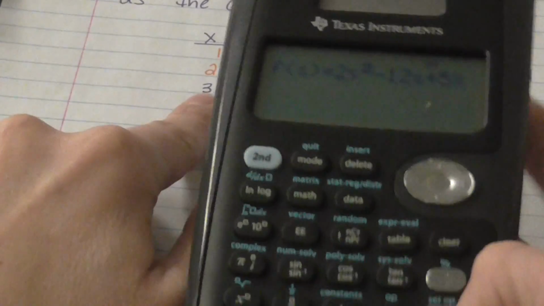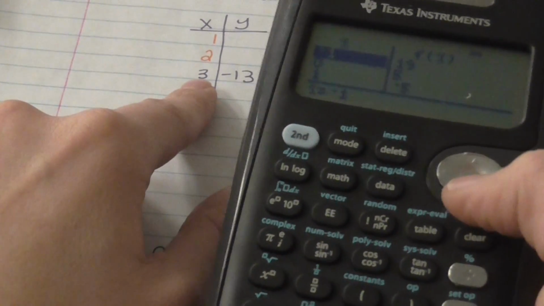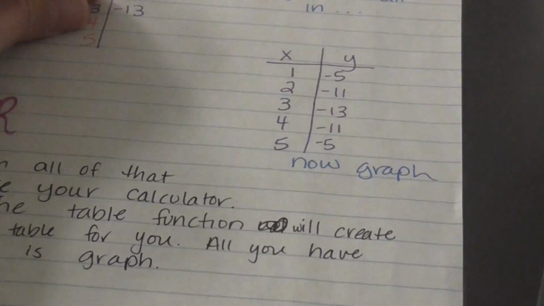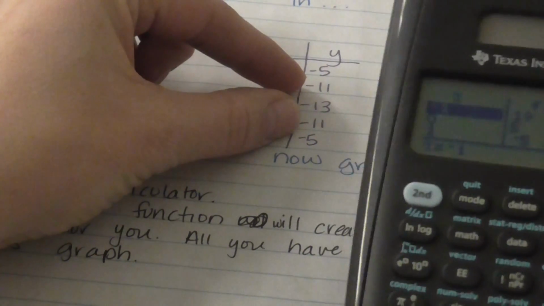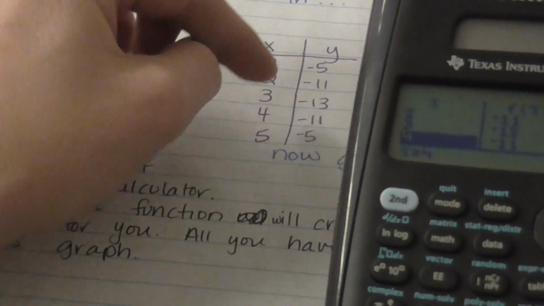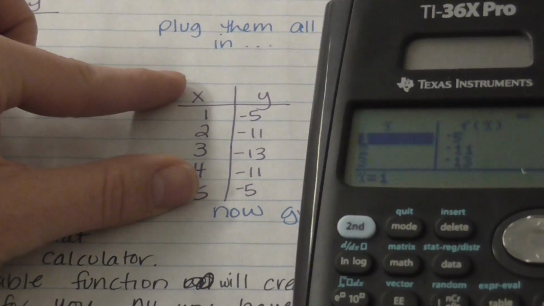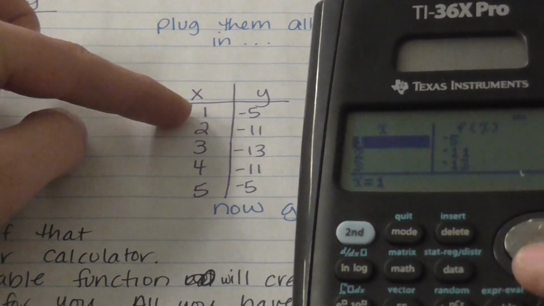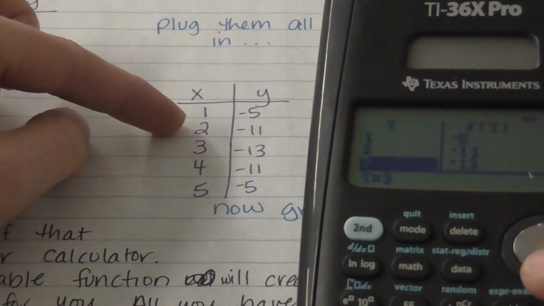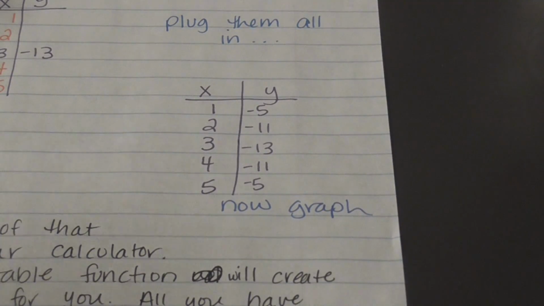Okay, so now I'm going to go to that table of values. Now, it would still be good to know where your vertex is, because when I hit enter all those times, I'm going to get this table of values. So I would like to look for that middle, that mirroring effect that you end up with. So what I'm looking for is where it's negative 11 on either side. So I'm going to go to where x equals 3 is in the middle. And there's that mirror that I'm going to look for, negative 11 on top and on bottom. So this is where I could just copy down this table from my calculator. So 1, negative 5, 2, negative 11, 3, negative 13, 4, negative 11, and 5, negative 5. And just plot your points and graph those.